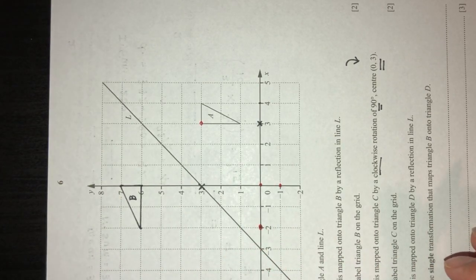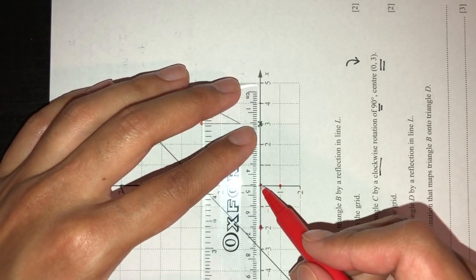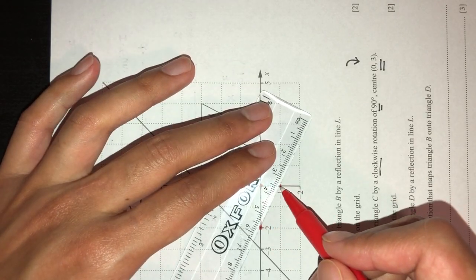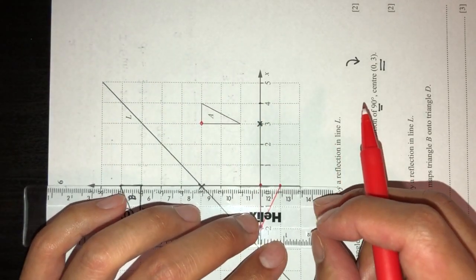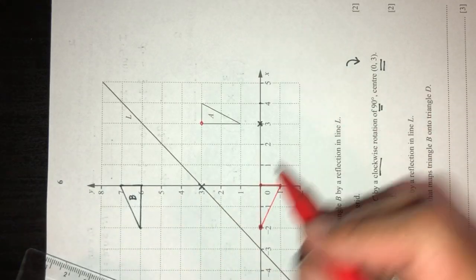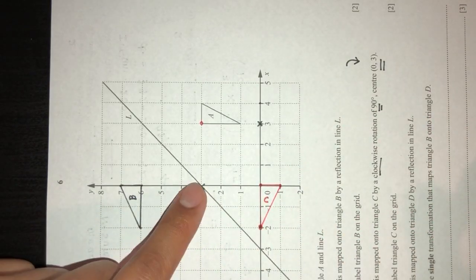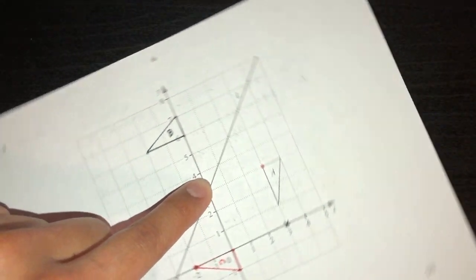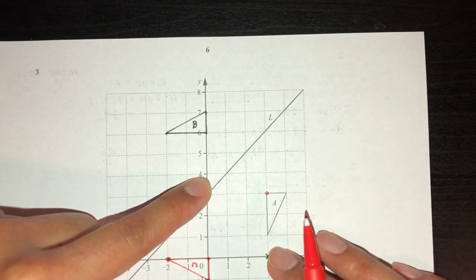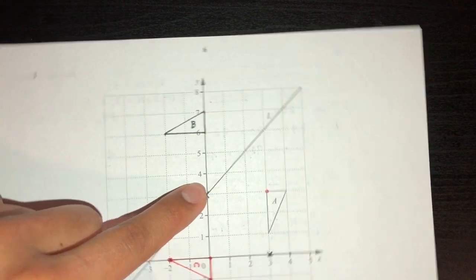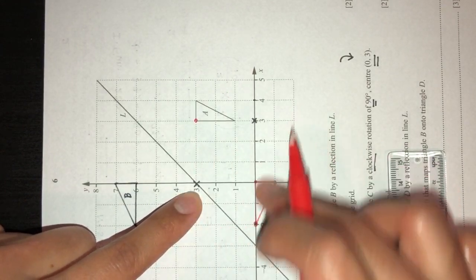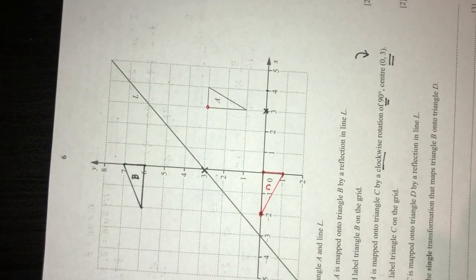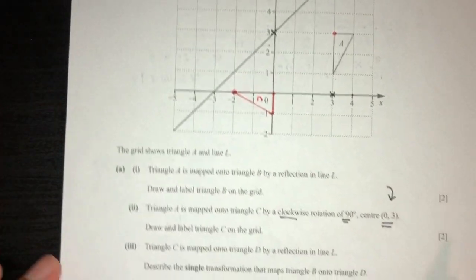Okay, so we just have to join them to form the triangle C. A rotation of 90 degrees clockwise has to be facing downwards with this on the same side facing downwards. That will be part 2.